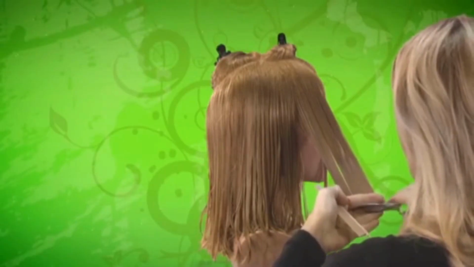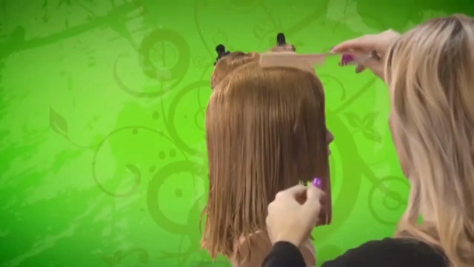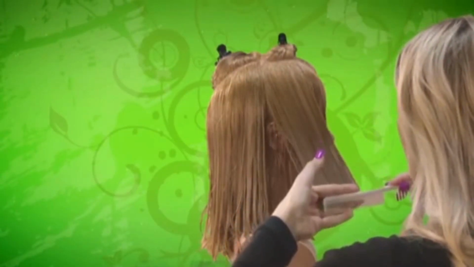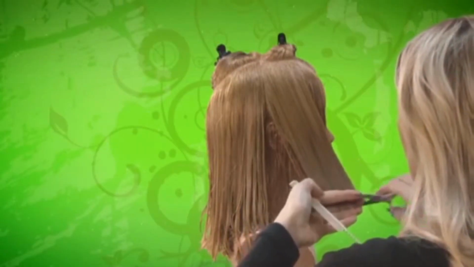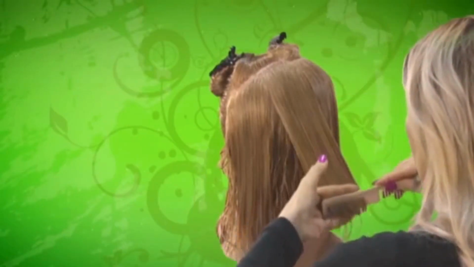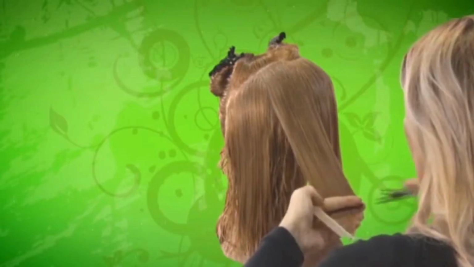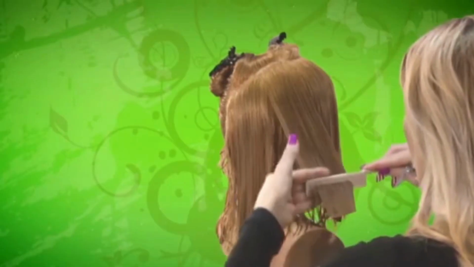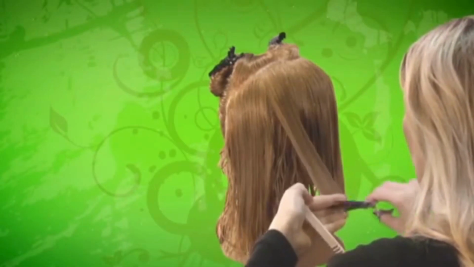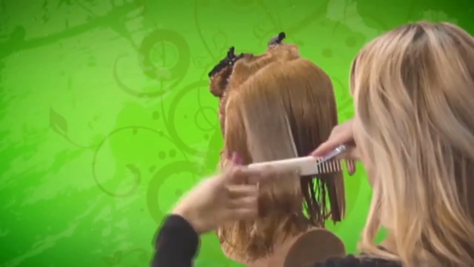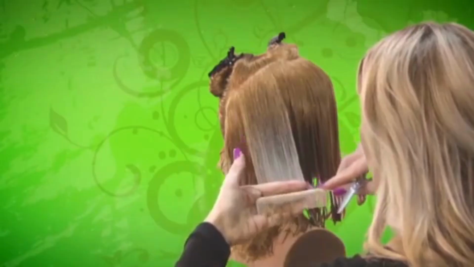Fingers remain parallel to our parting. We continue with our palm to palm cutting technique. Our body position remains parallel to the section of hair that we are cutting. This avoids us dragging the hair to us, or in some cases away from us. And this will help to ensure that we will achieve a cleanly cut perimeter line.